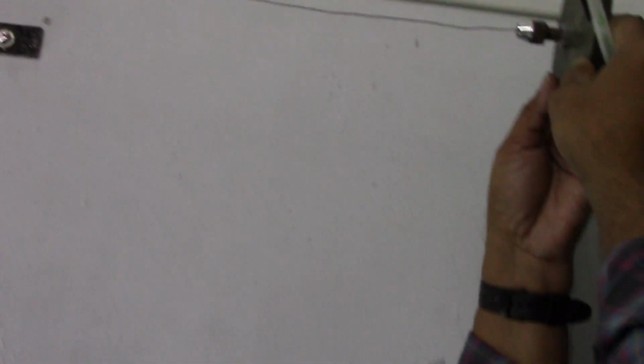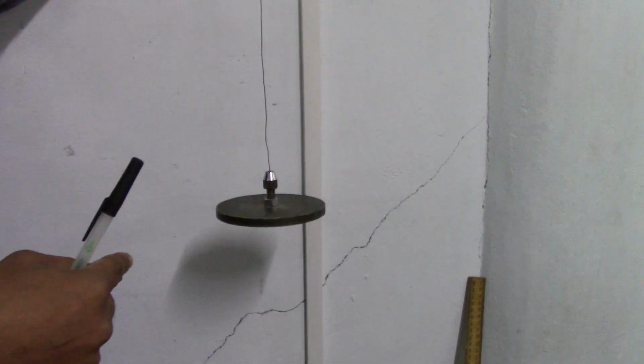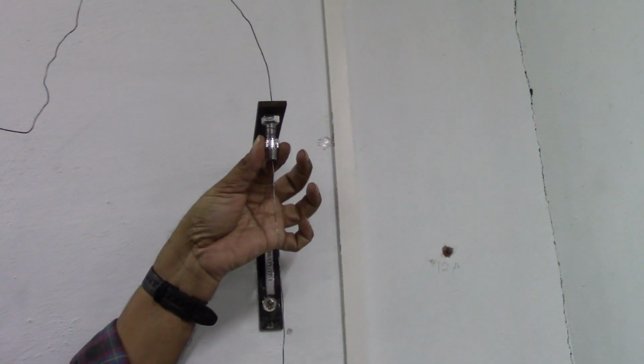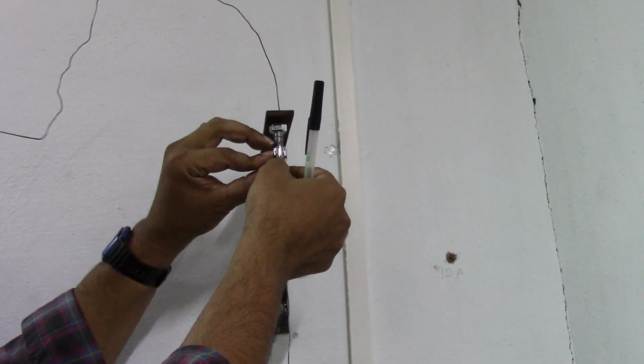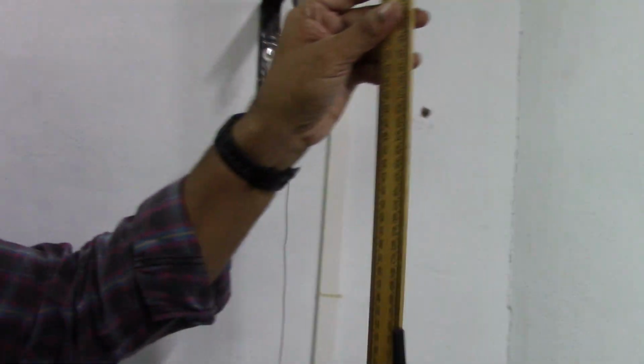Here you see, students, this is the brass disc, and this is called a check nut. Similarly, this L-shaped clamp which is mounted to the wall also has a check nut. The length of the wire between these two check nuts is called L, the length of the wire.